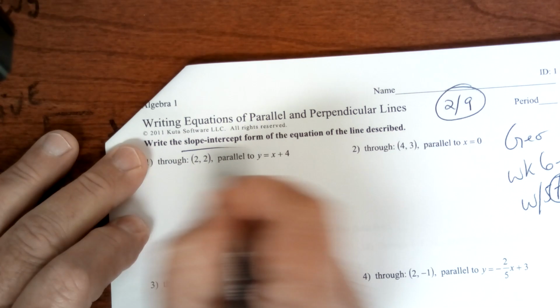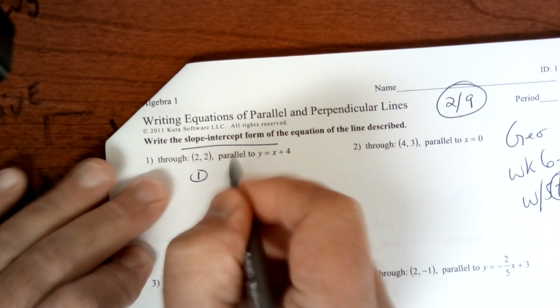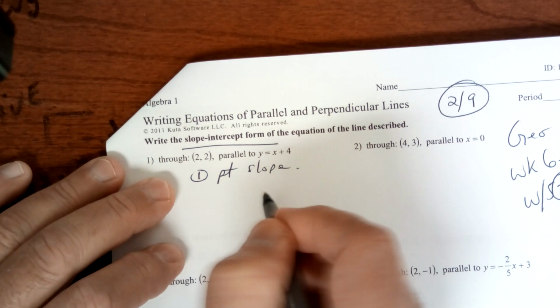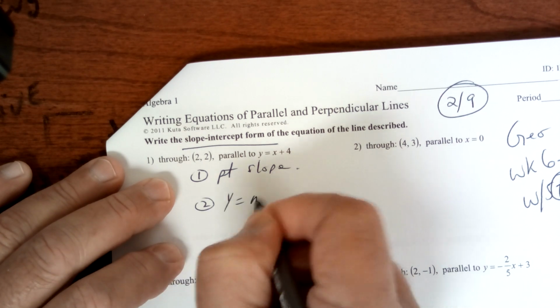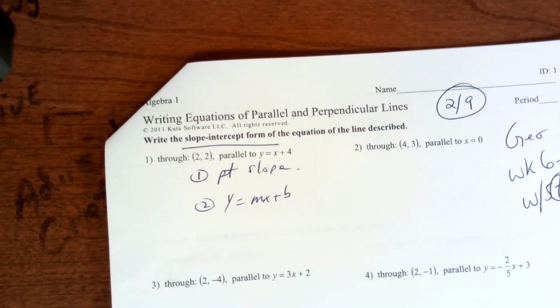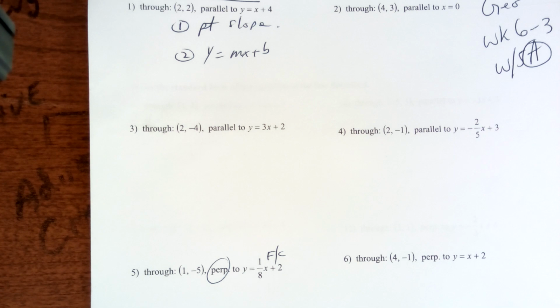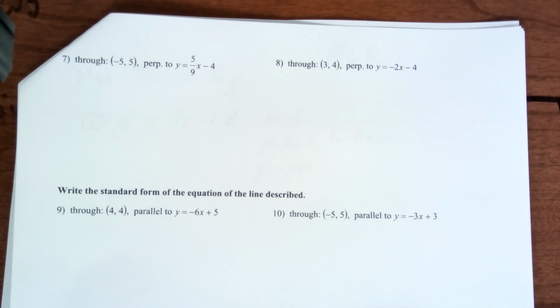All right, let's turn our attention now here. Let's take a look. This one says slope-intercept form. So the first thing you're going to do is point slope, and then you're going to change it to y equals mx plus b. So you're doing two things there. And these are parallel, these are perpendicular, so you got to flip and change. Make sure you understand that on perpendicular. The backside is standard form, so when you get to that, make sure you ask. The answers are back here, and that's your work for today.